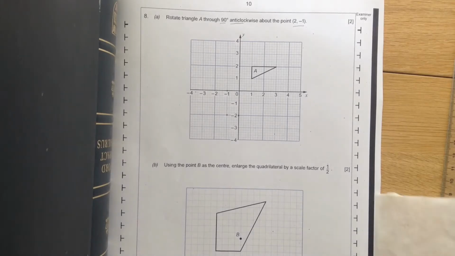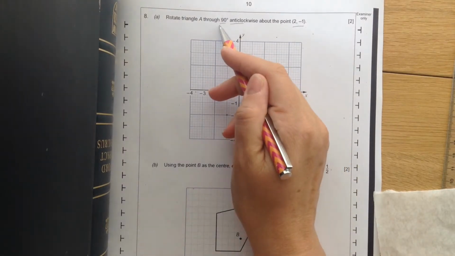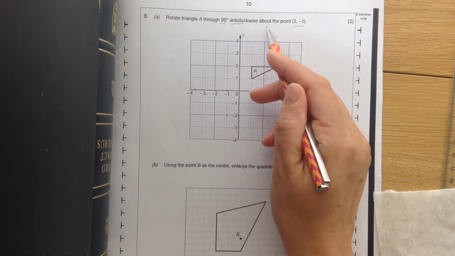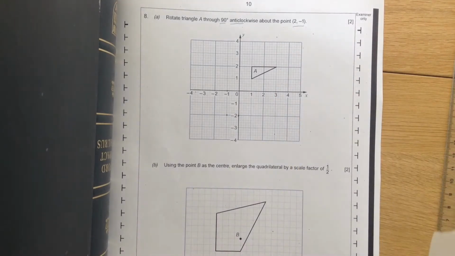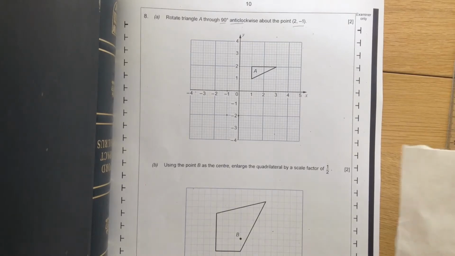Okay, question 8. Rotate triangle A through 90 degrees anti-clockwise about the point (2, -1). Okay, don't attempt one of these questions without a piece of tracing paper. So if you haven't been given one in the exam, put your hand up and ask for one piece.